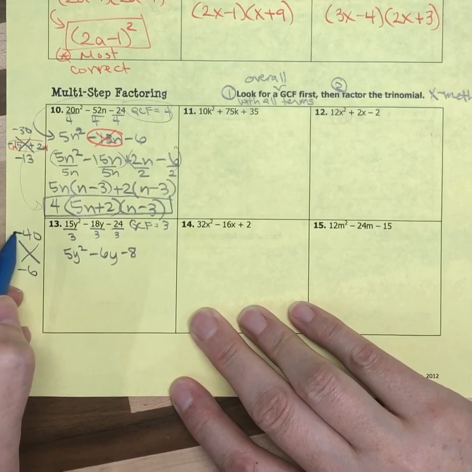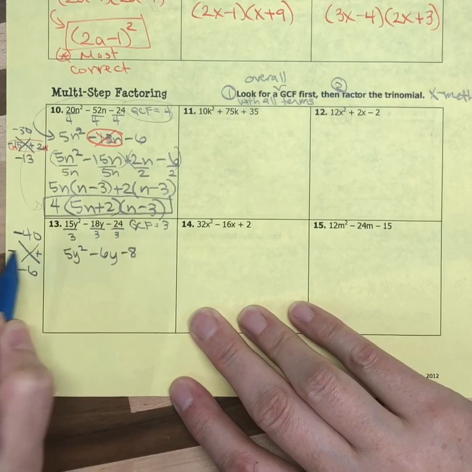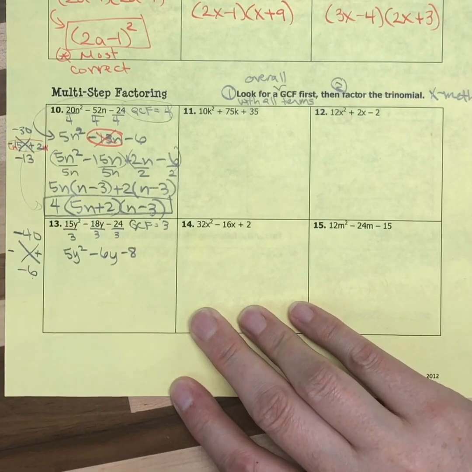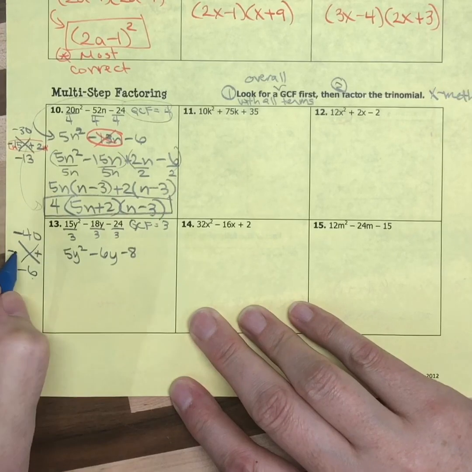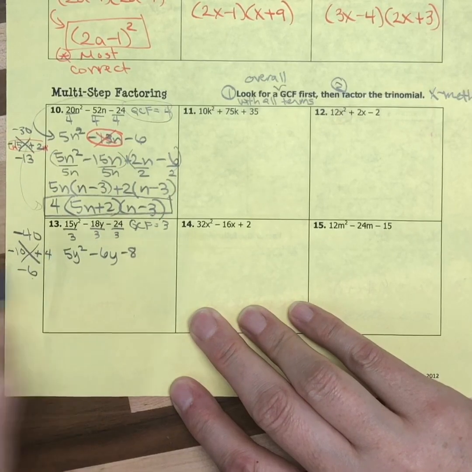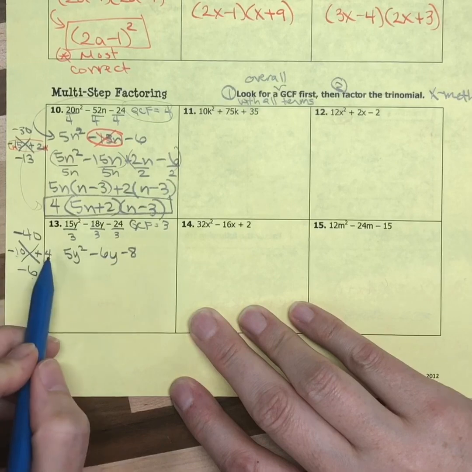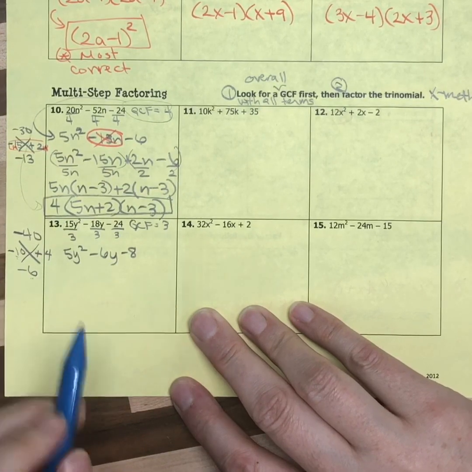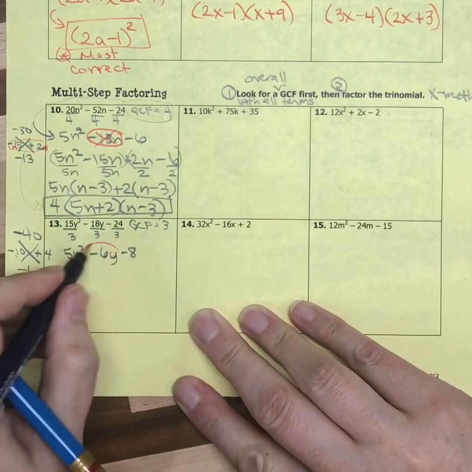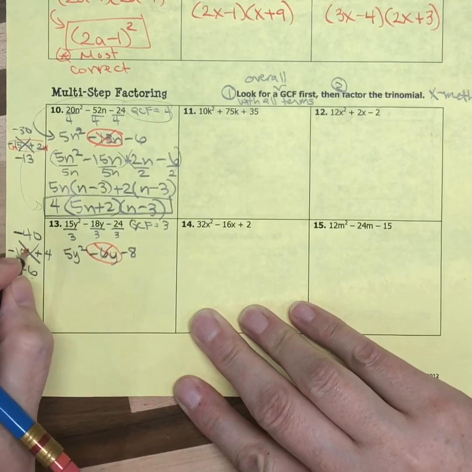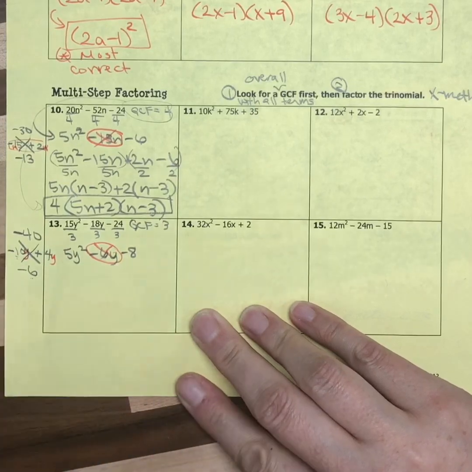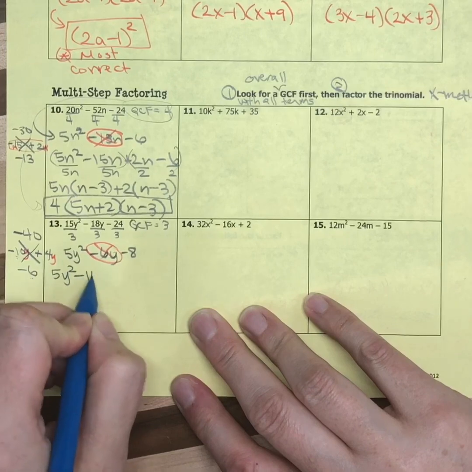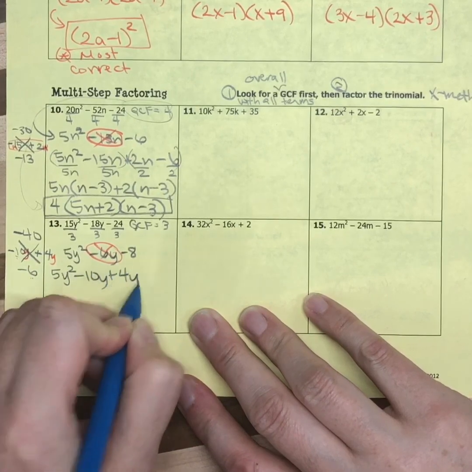Now, because the product is negative, we need a negative times a positive, and we're going to have more negatives because they add to -6. So we're going to have -10 and +4. Since -10 times 4 is -40, but -10 plus 4 is -6. And again, we're going to replace this one. So these are our y terms. And we start with our 5y squared minus 10y plus 4y minus 8.